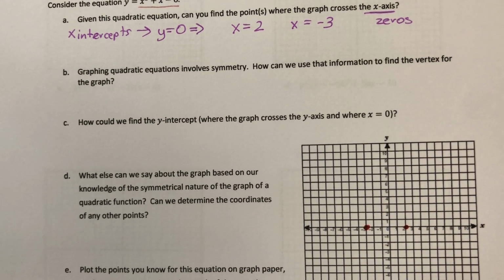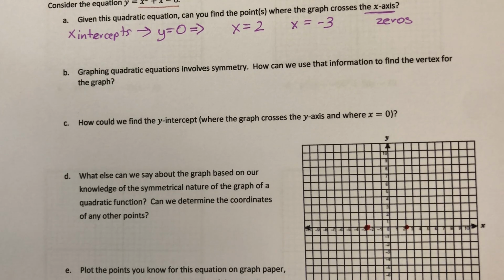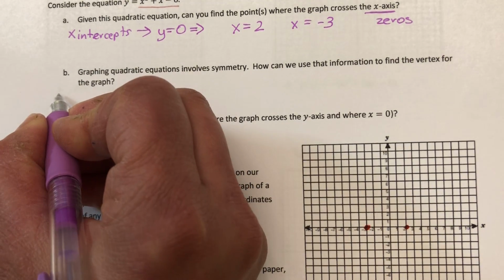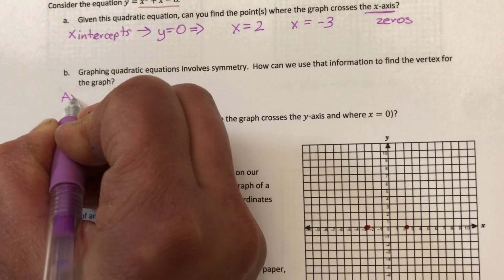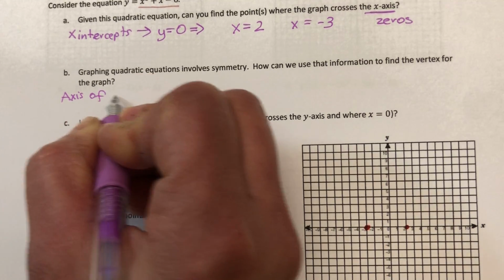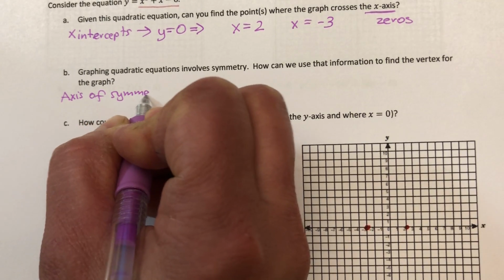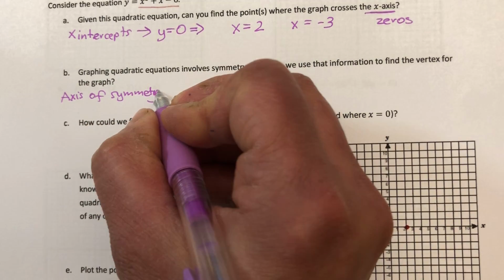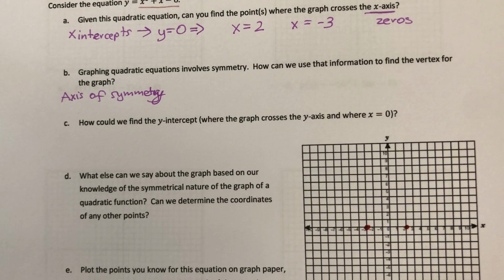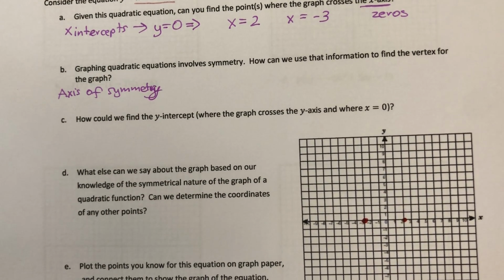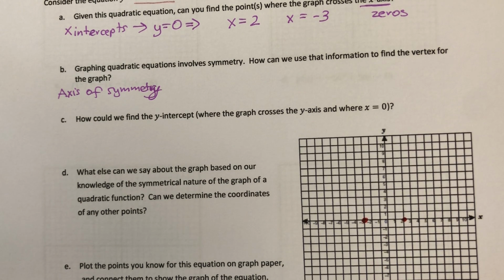All right, now the second part says that graphing a quadratic equation involves symmetry. How can we use this information to find the vertex for the graph? Well, I will go one step back, and I want to figure out what is the equation for the axis of symmetry. If you did the assignment yesterday, we talked about the axis of symmetry. The axis of symmetry is this beautiful vertical line that goes through the vertex. And if we fold our parabola along that line, it is going to nicely overlap.